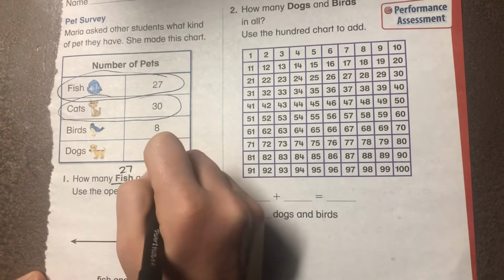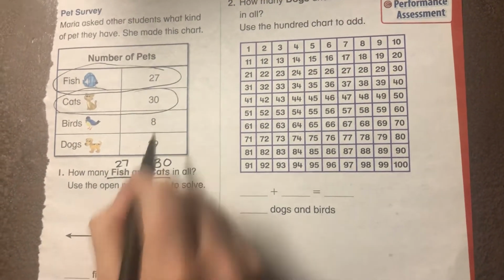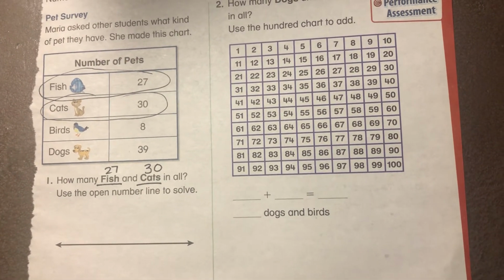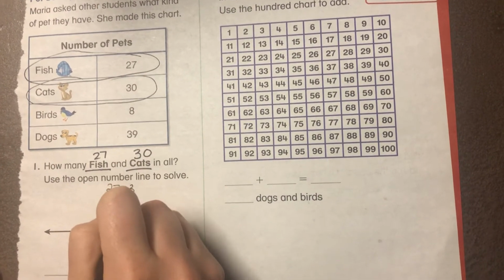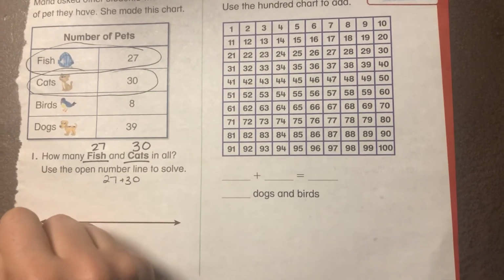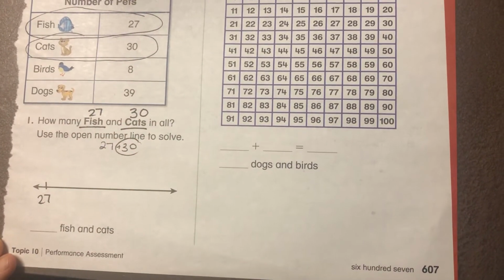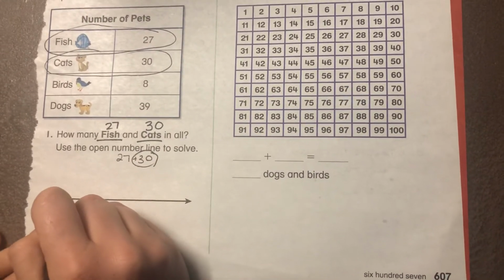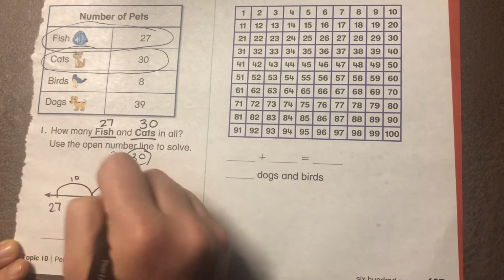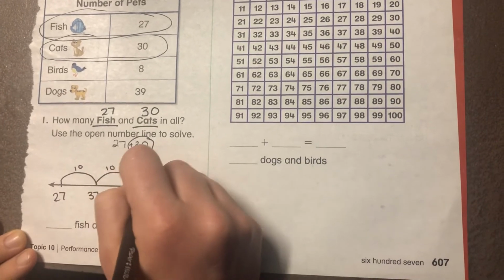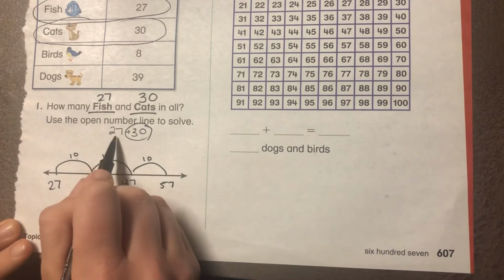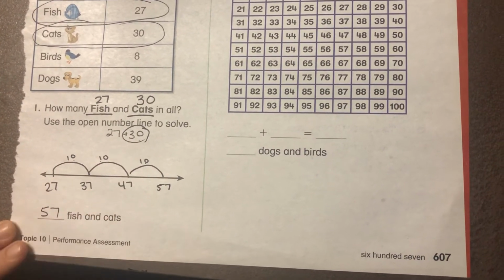27 fish, 30 cats. I want you guys to do this when you see this on the test, just so it helps you out and you could visually see it. 27 plus 30. Like I showed you with the other one, you could solve this multiple ways. I'm just going to use the 27 over here because I think for myself it's easier to count 3 tens. 27, plus 10 is 37, plus 10 is 47, and plus 10 is 57. You see how we have 3 tens? That's equivalent to 30. 27 plus 30 equals 57 fish and cats.